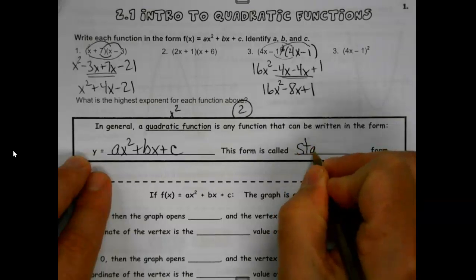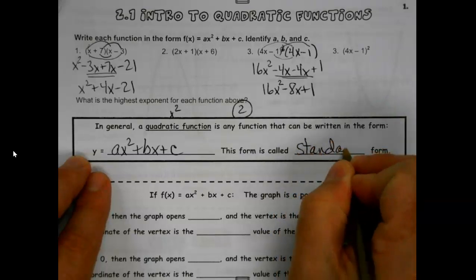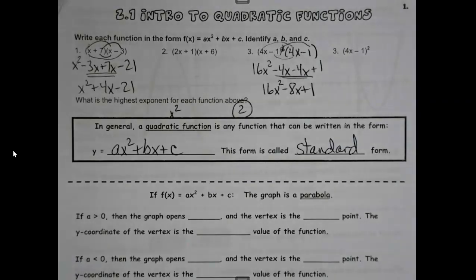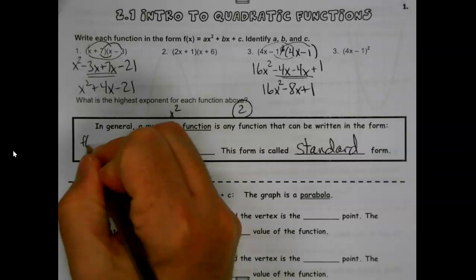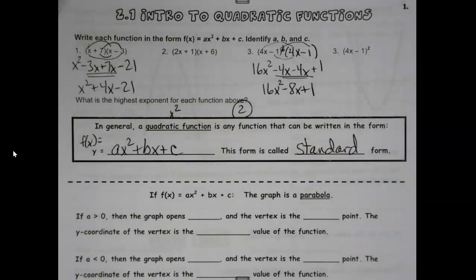I should have said that after we did it. But standard form occurs when we've got y equals or f of x equals ax squared plus bx plus c. It's going to look just like what you see up here in the two examples above. Okay? So like, for instance, on number 3, our a value would be 16. Our b value would be negative 8. C value would be 1. Okay, what do I need to know this ABC thing for? It's a legit question.